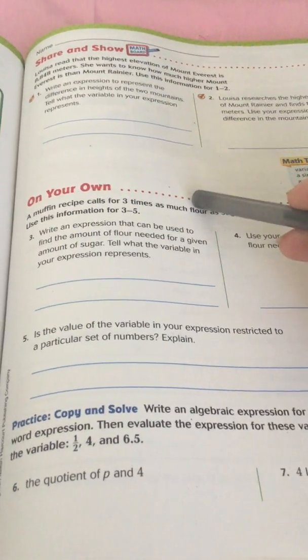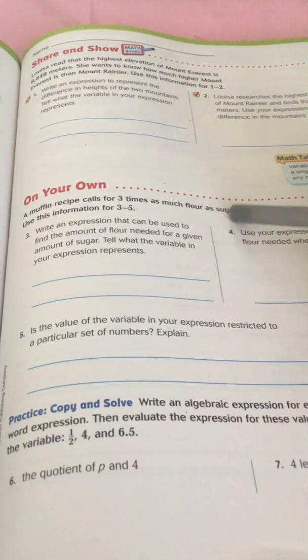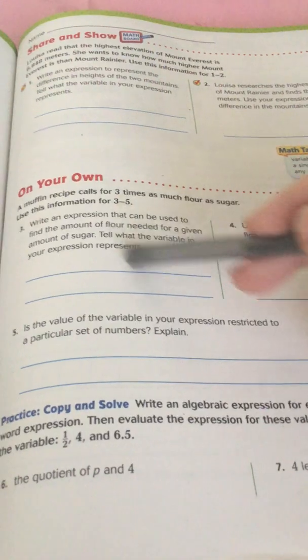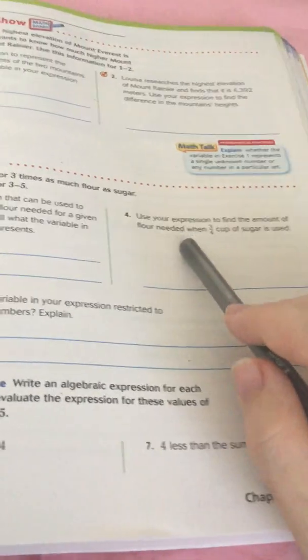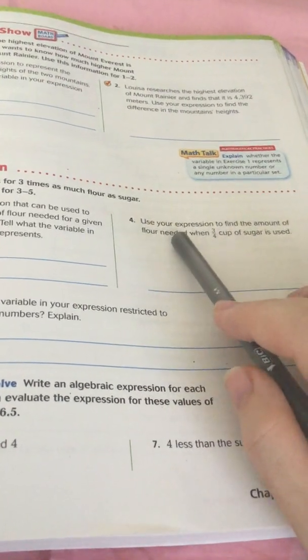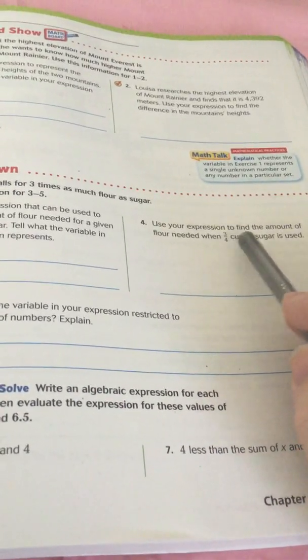Basically what's happening is you're multiplying the amount of cups of sugar you're using by 3. So they're asking you to write an expression for that. Then here they're saying, use your expression to find out the amount of flour needed when 3/4 cup of sugar is used. Remember, all we have to do to find out the amount of flour is multiply the amount of sugar we're using by 3.